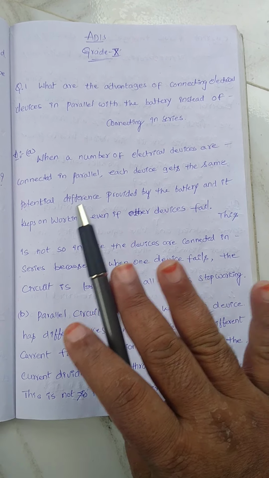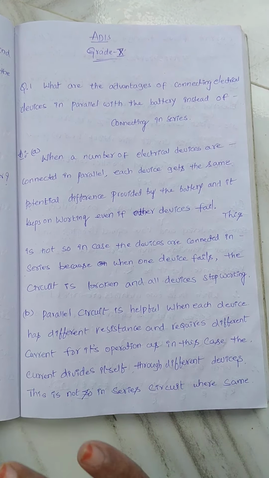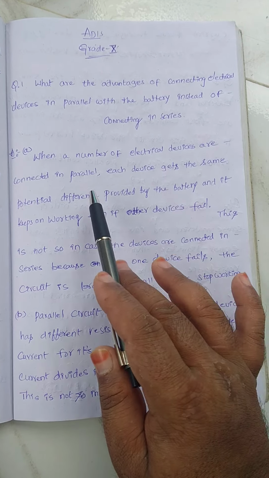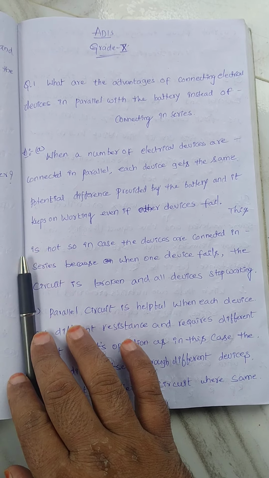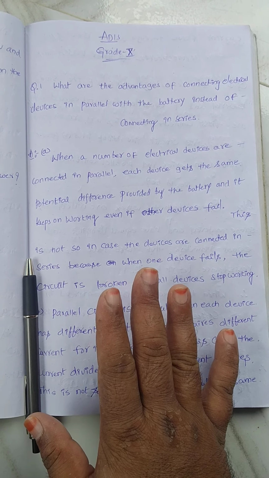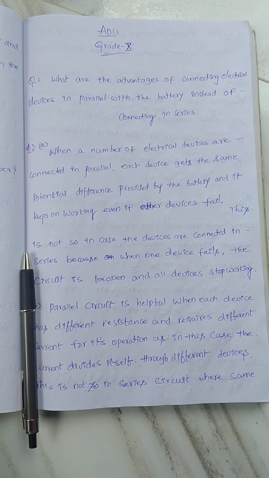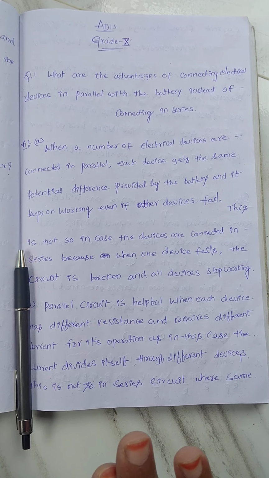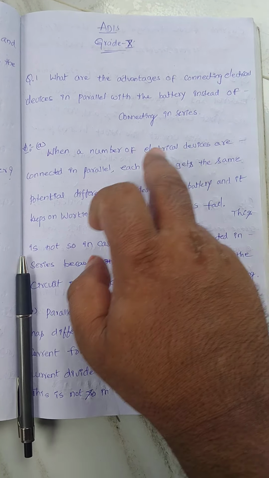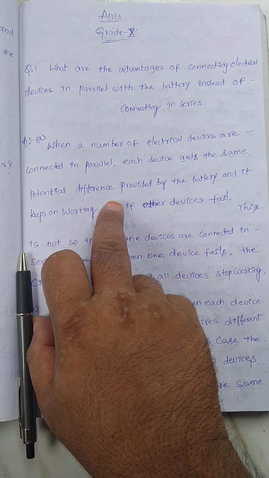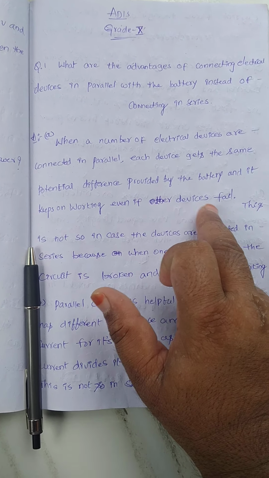When we connect in parallel, each device gets the same potential difference provided by the battery. I already told you, whenever resistors are connected in parallel, the potential difference is the same for all electrical devices, but the current is distributed among the resistors. So each device gets the same potential difference provided by the battery, and it keeps on working even if other devices fail.